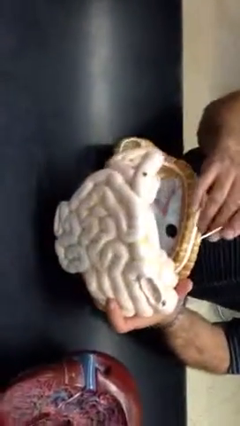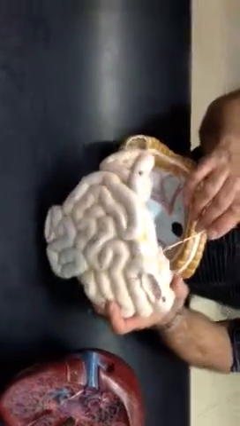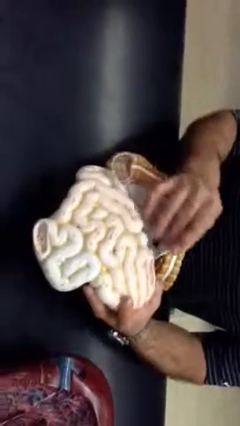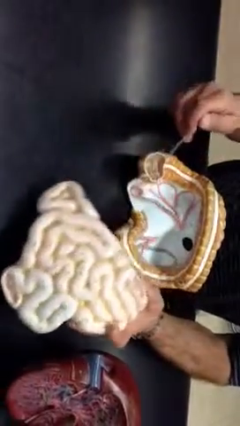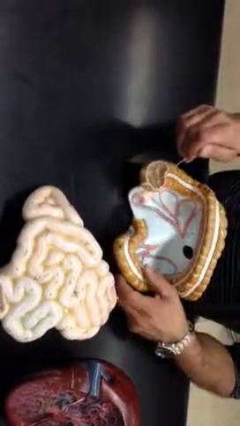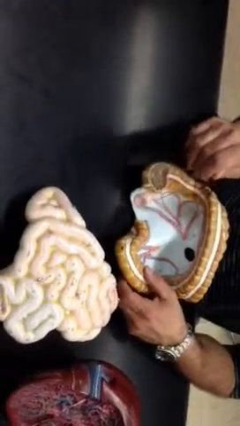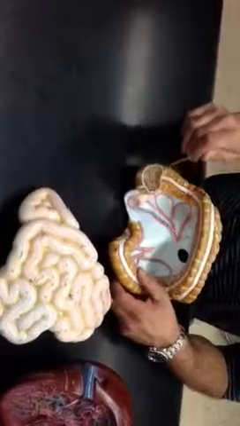All right, so here we have the small intestines. And the first portion of the small intestine is the duodenum. The second portion is the jejunum. The third portion is the ileum, which is connected to the cecum at the ileocecal valve here. So this is ileum, ileocecal valve, cecum.